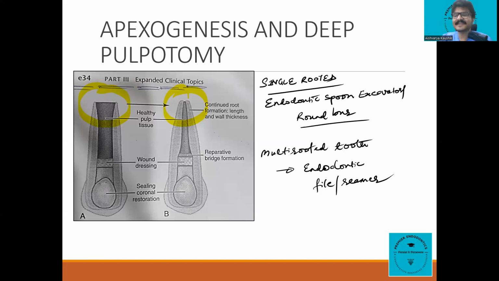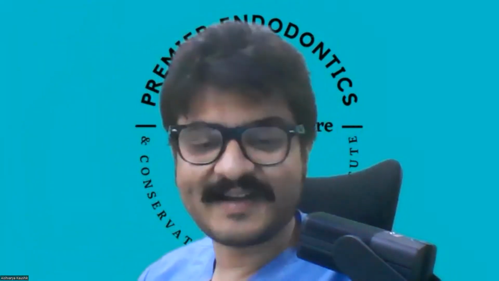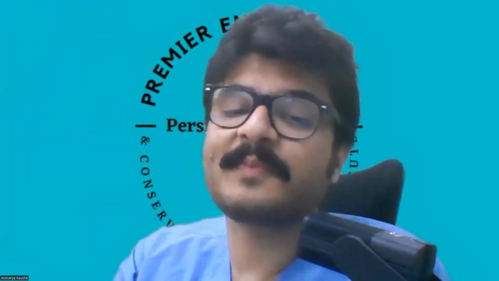Now this is what is deep pulpotomy. You go inside the canal, try to preserve only the apical pulp stump and hope that it is still healthy and not irreversibly inflamed, and go to the extent of using hemostatic agents to control the bleeding inside the canal if you're not able to do it with saline or hypochlorite. So friends, this was about the fifth type of vital pulp therapy known as deep pulpotomy.